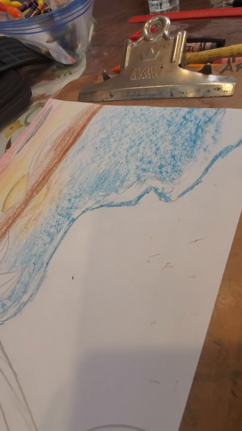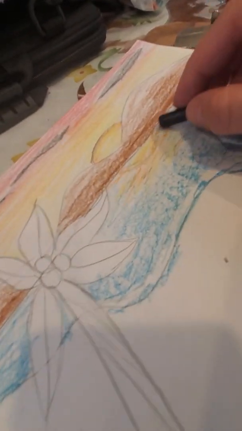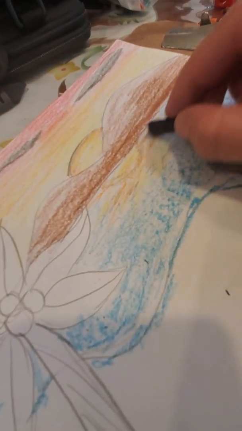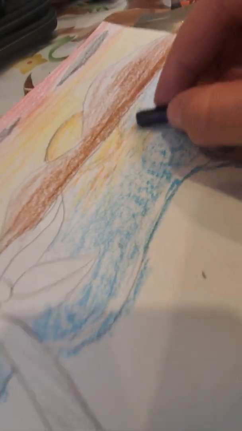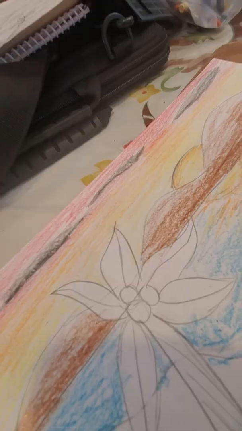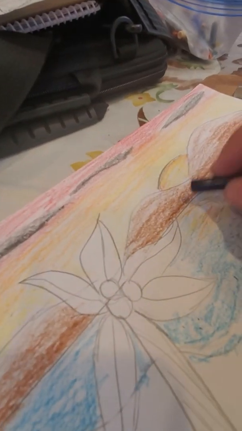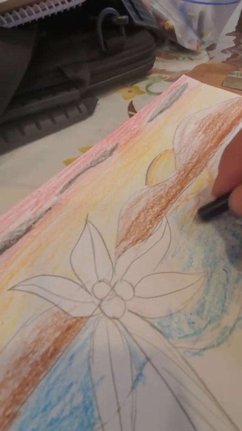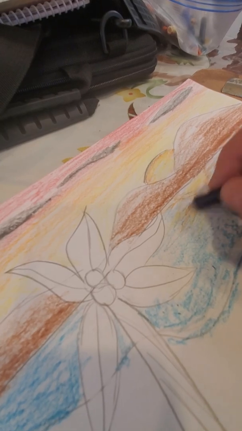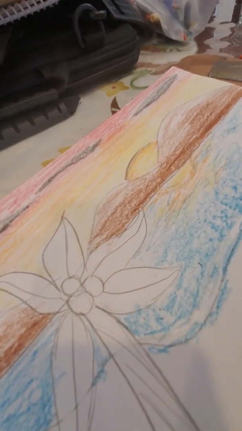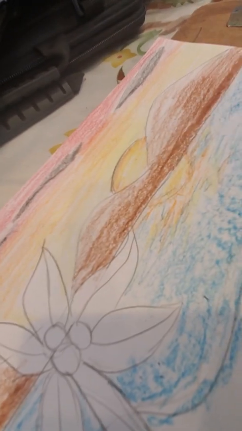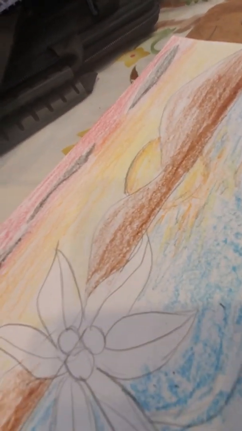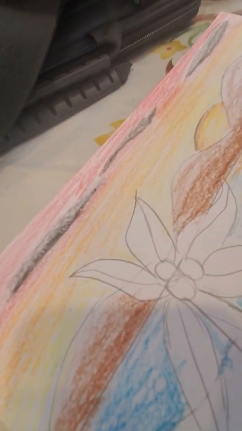Okay, so now I have the ocean in. Oh, I forgot to go into here. It's better if you see me do it. Okay, so now there's no sharp angles here. This is just like it's a glare of the sun. That's it. It's just a shadow.